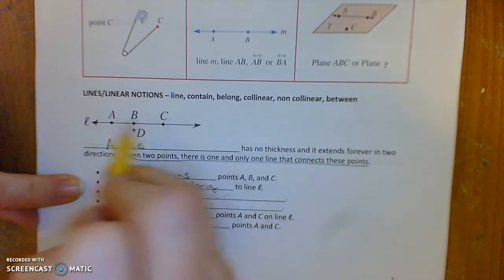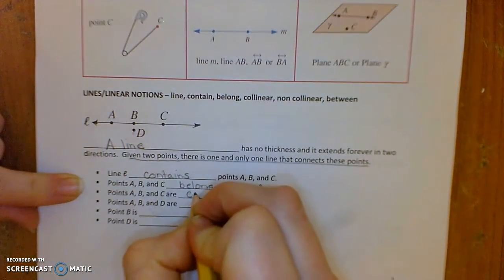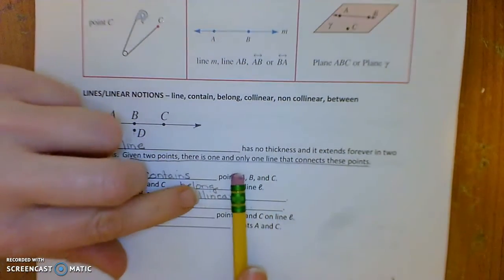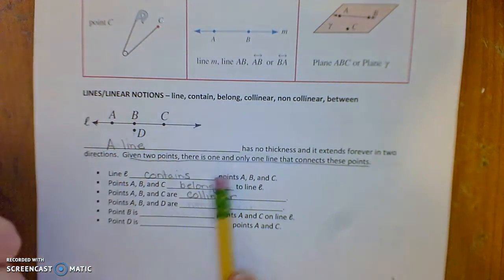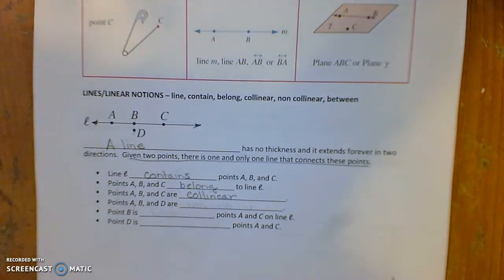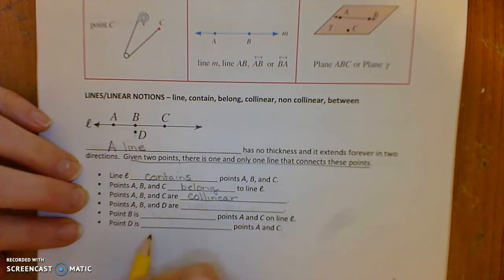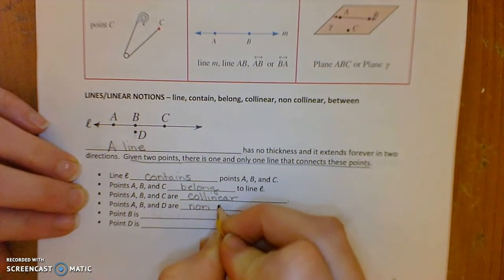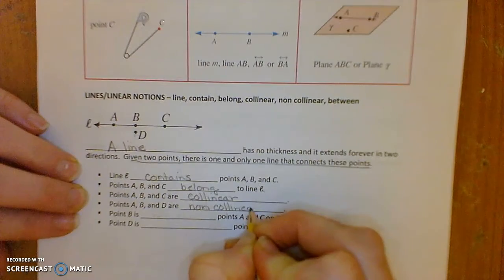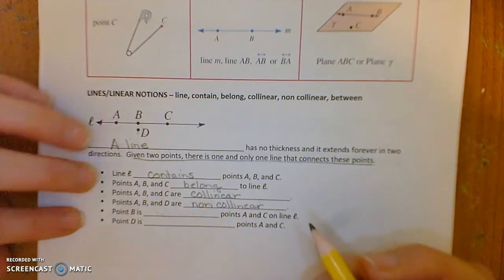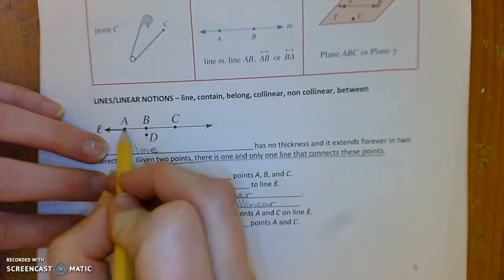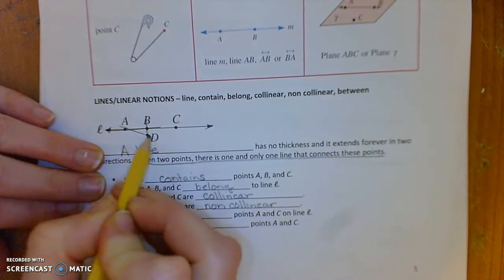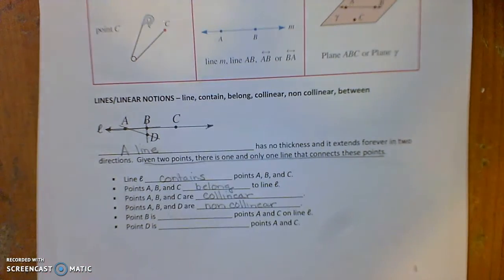All right, now A, B, and C are all on the same line, so we call them collinear. Linear, the root word for linear is line, right? And they're all belonging on the same line. And A, B, and D here are non-collinear. That means that there's no line that connects all three of those points together. So you can see there's a line that connects A and B, there's another line that connects B and D, and there's another line here that connects A and D, but there's no one line that contains all of the points.